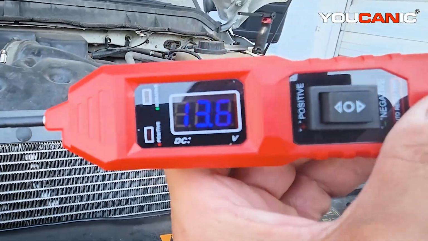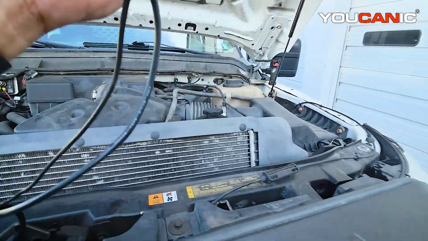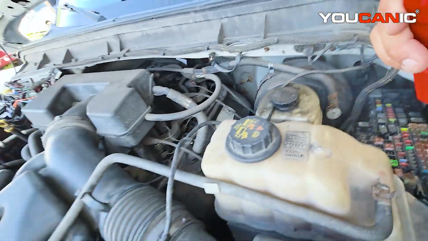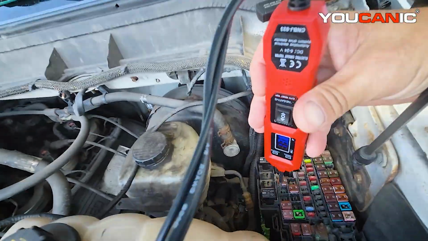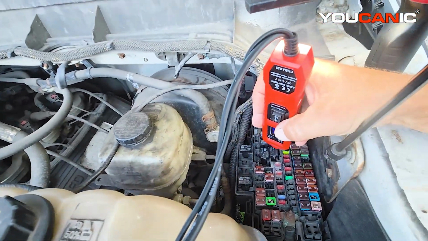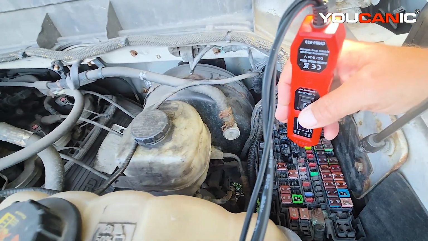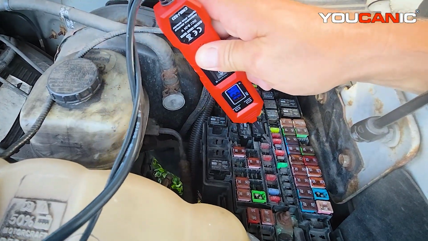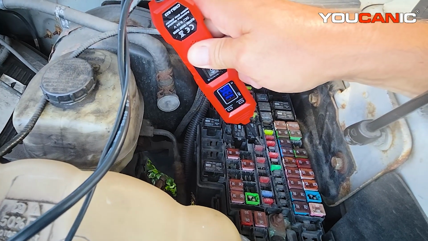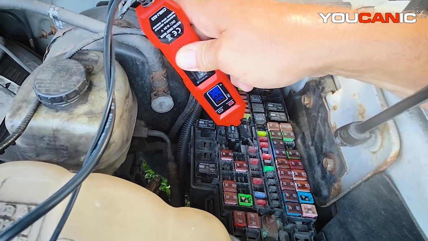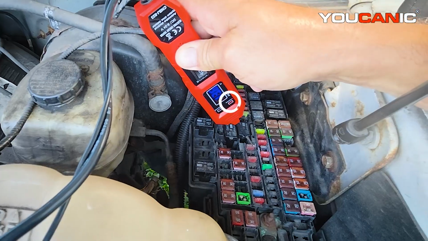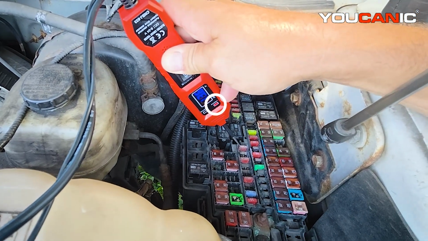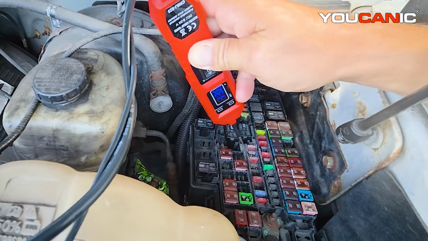And our tester is alive, 13.6 volts. All right, let's check our fuse. Now this fuse controls the AC compressor clutch circuit. And we want to see if this lights up red for positive. All right, so we have a red light here. And we have a red light here. So we have power flowing through this fuse.